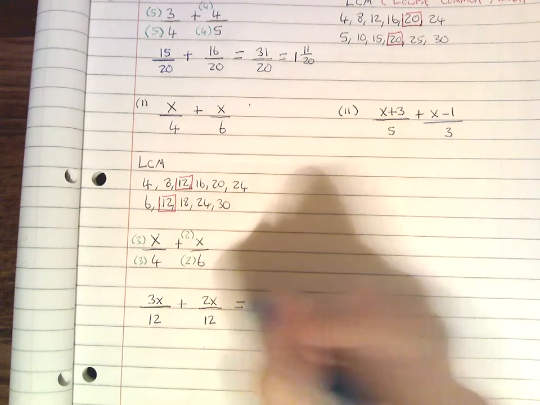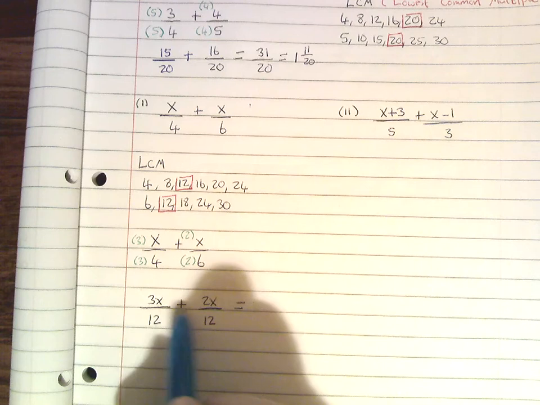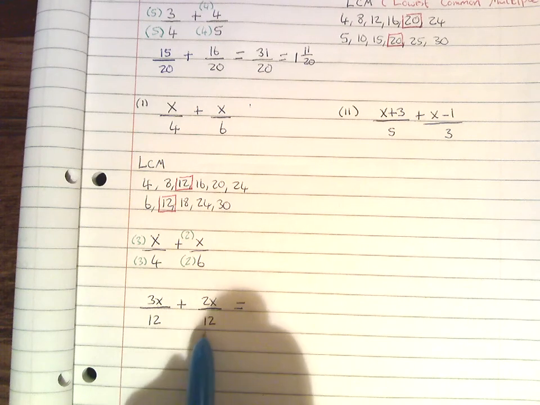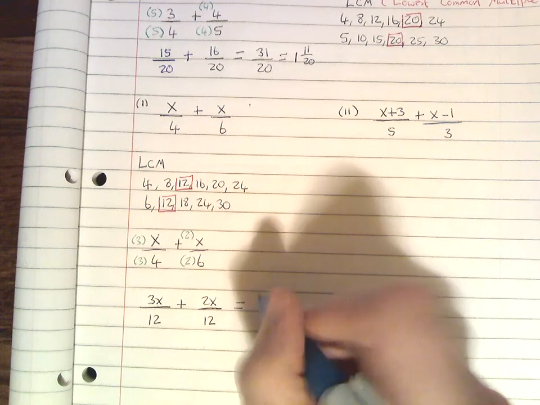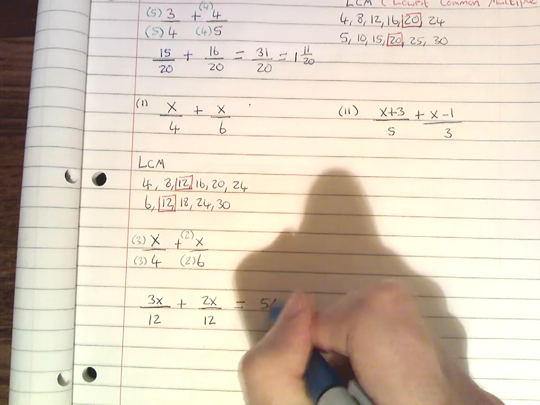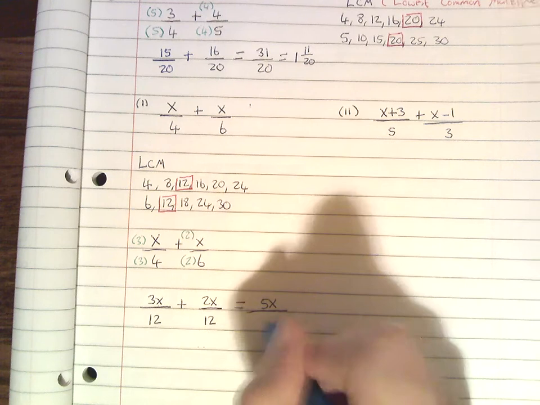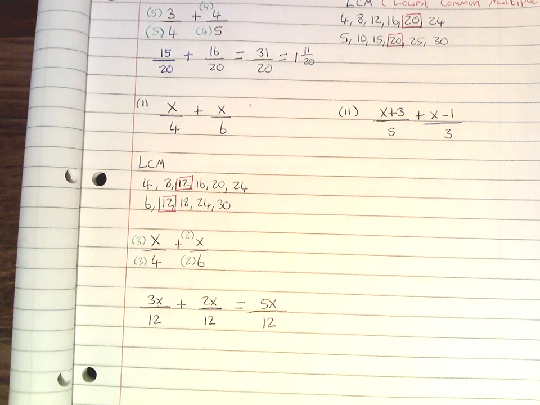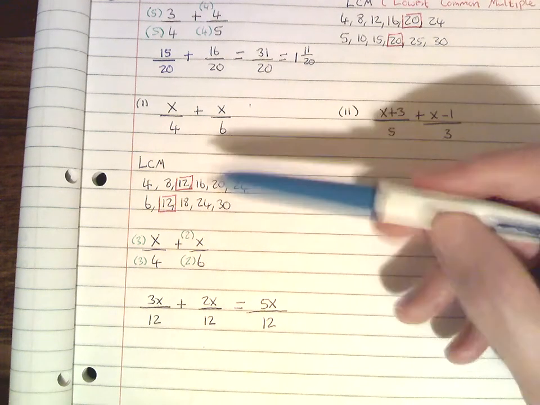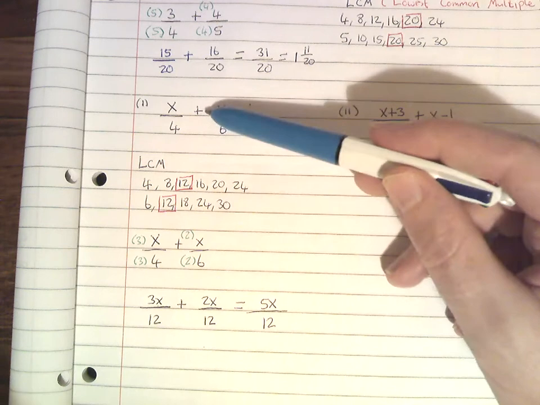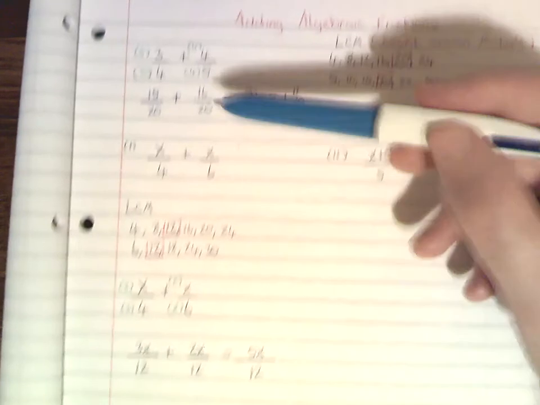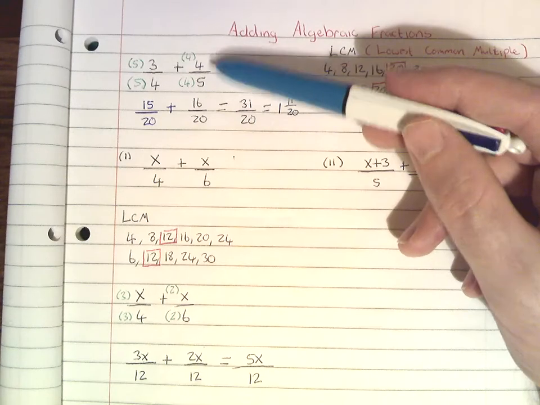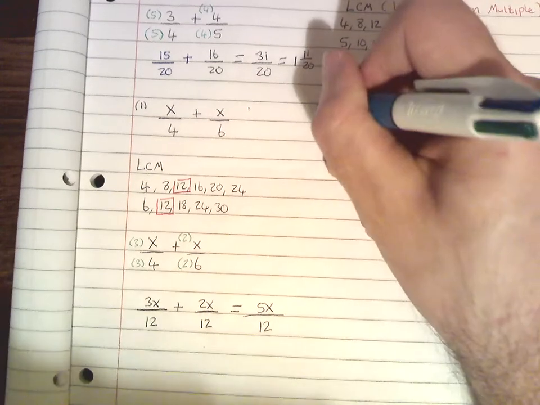All we do is add the top parts and keep the bottom number. So 3x plus 2x is going to be equal to 5x over 12. So that's 5x over 12. So what we've done is we've taken these two algebra fractions and added them together using exactly the same process that we follow when we're adding normal fractions together. Okay, so that's that first one.